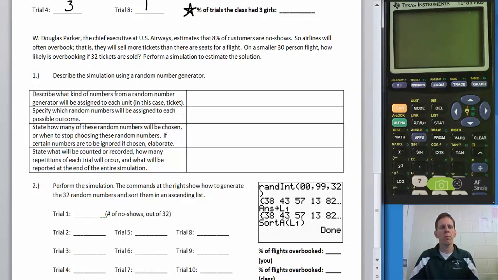For step 1, describe the simulation using a random number generator. So we're working with 8% of customers are no-shows. So what we're going to do inside this box right here is fill in our script using 8% as the percentage that we're working with here. Let's see if you can fill in the correct data based on the script from the front side. I'm going to have you pause the video again, see if you can fill in the correct information inside this little box area here, and we'll take a look at your answer in just a moment.